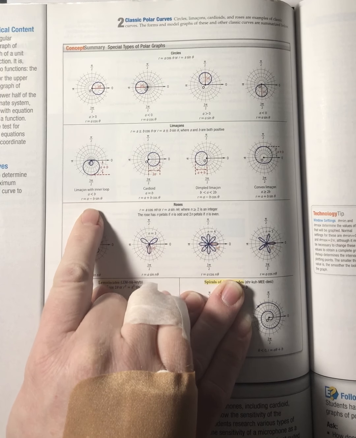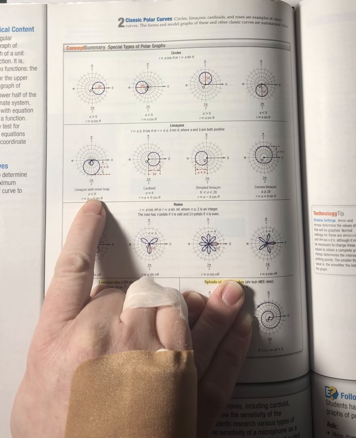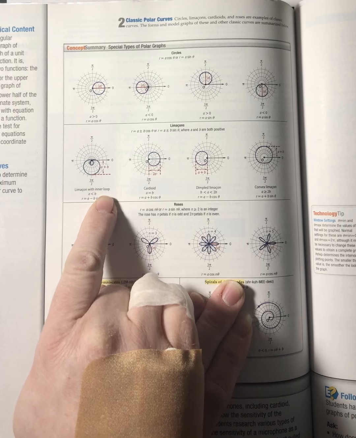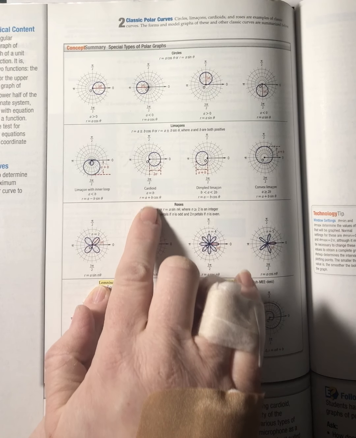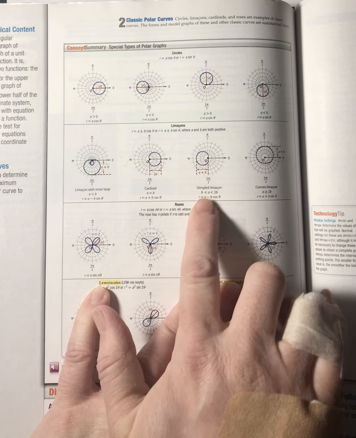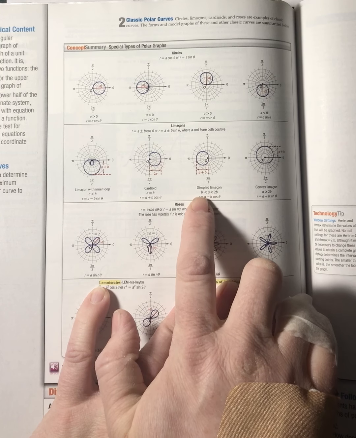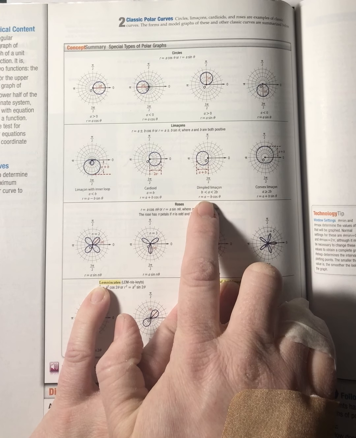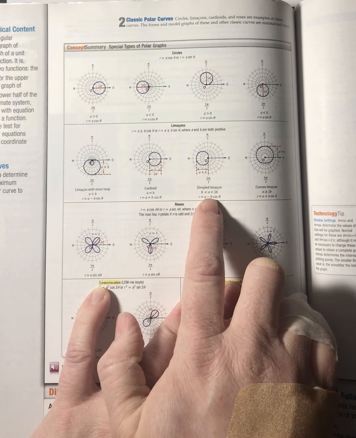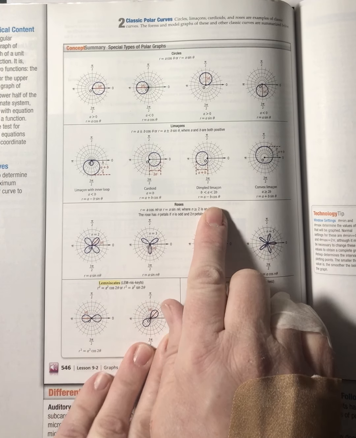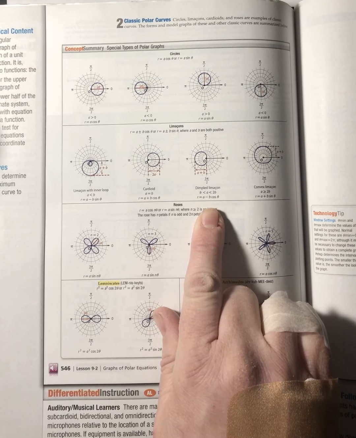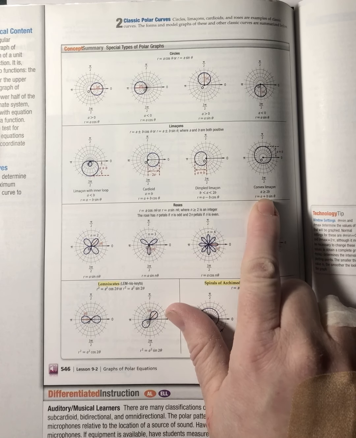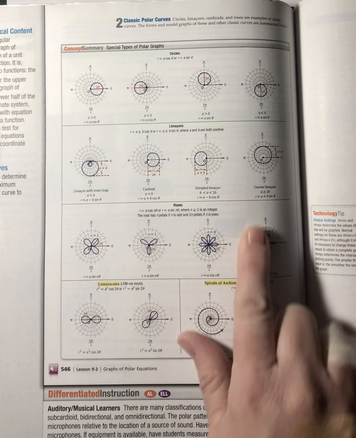If for this equation, A is less than B, it's going to have an inner loop. If A is equal to B, it's going to be a cardioid. If A is between B and 2B, again, you don't need to memorize these, okay? You can use this chart in your book when you're asked about what the things are, okay? And then the last one, if A is greater than or equal to 2B, it's a convex.